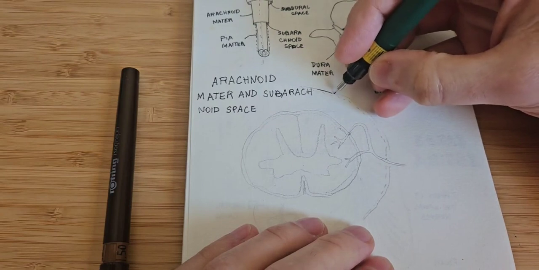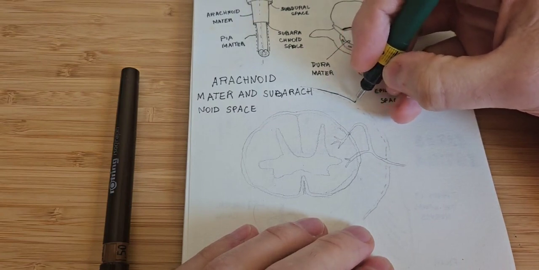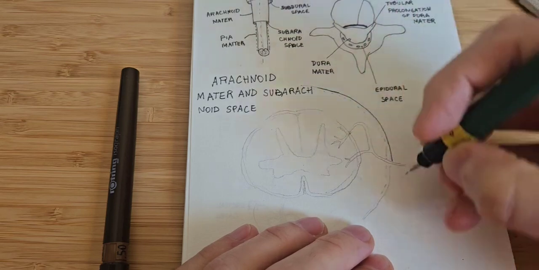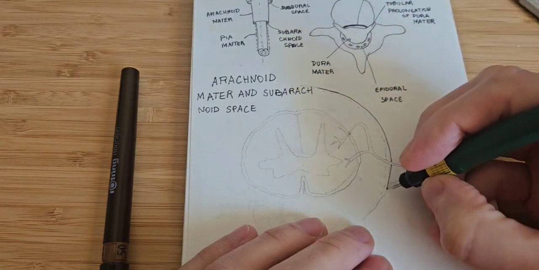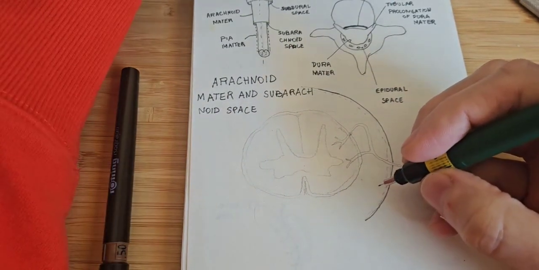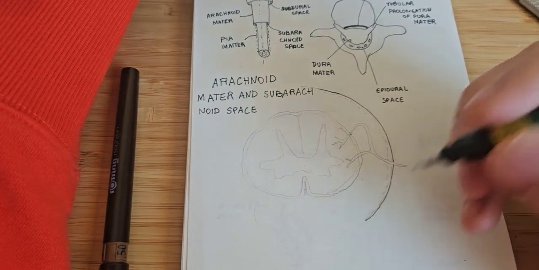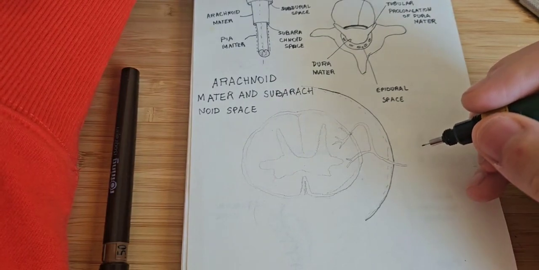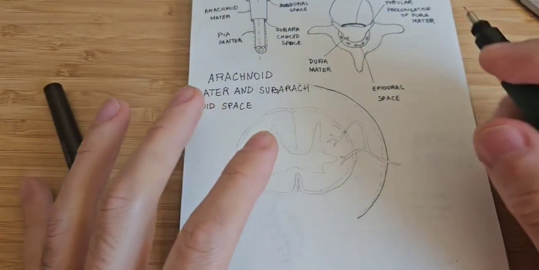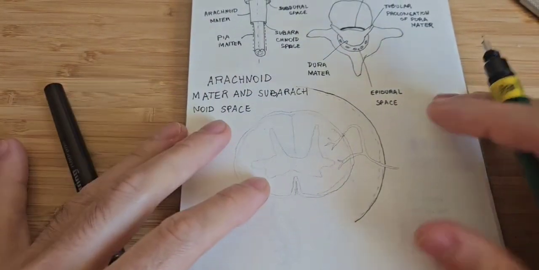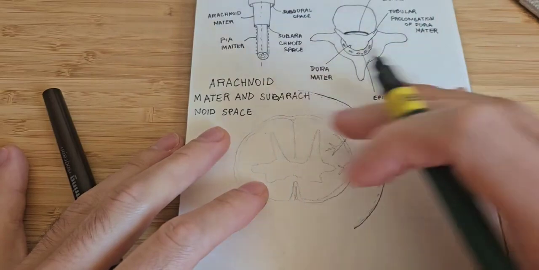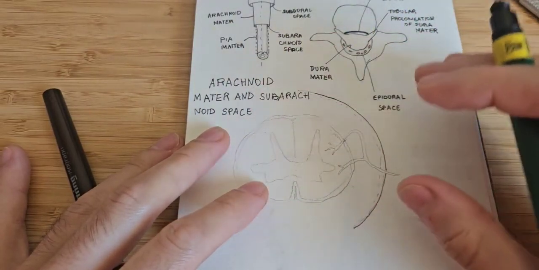Okay, this one, the most external line, I'm starting with because it is the first one I'm going to comment on. This one is the dura mater, and as you probably remember, the dura mater is the outermost layer of the meninges and serves as a tough protective barrier around the spinal cord.